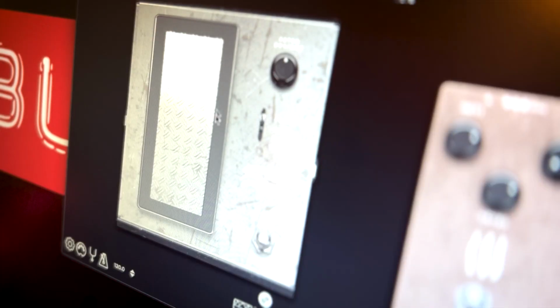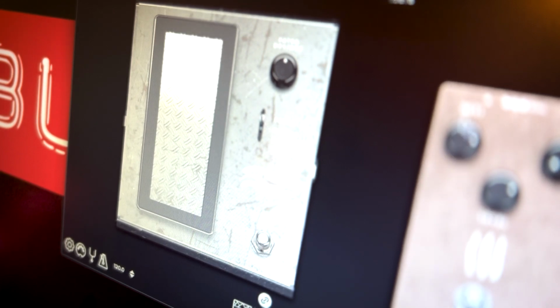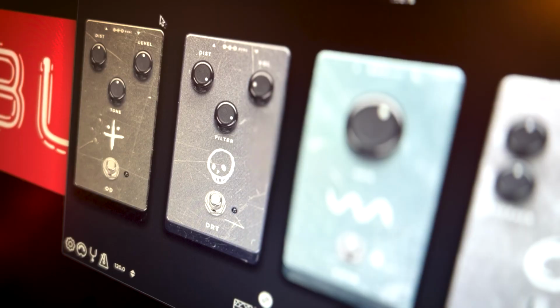There's 3 cabs. You've got a Zilla cab, a Marshall cab with Greenbacks, and a Mesa cab with V30s. You've got a very, very usable pitch shifter on there, and it's just some fantastic tones. With all 3 of those amps, it's very easy to get a good tone, and it's very chunky. So that is absolute chef's kiss for me.